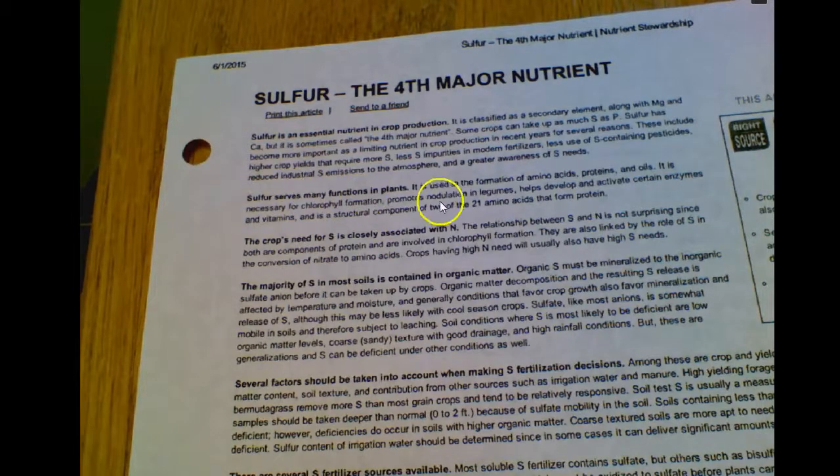So what does it do within the plant? It's used in the formation of amino acids, proteins, and oils. It's involved in the chlorophyll molecule formation. It helps with nodulation in legumes, and it also helps develop and activate some of the enzymes and vitamins. Notice it is a structural component of 2 of the 21 amino acids that form proteins. Okay, so it's pretty important for a minor, a secondary element.